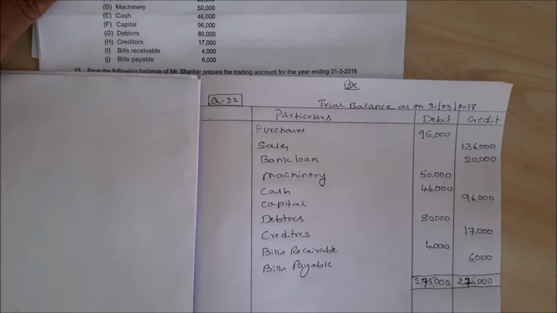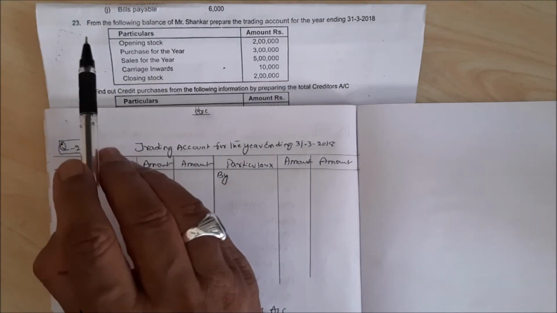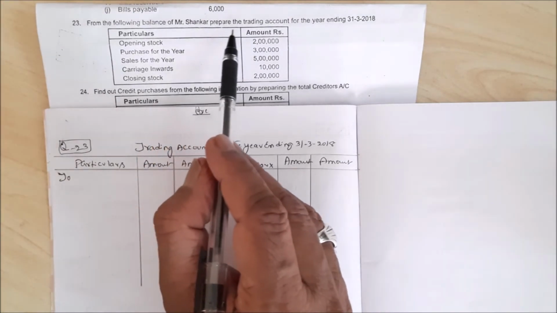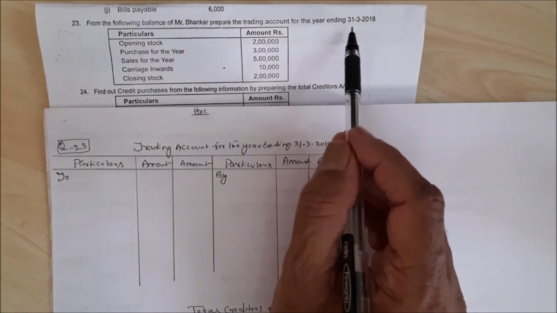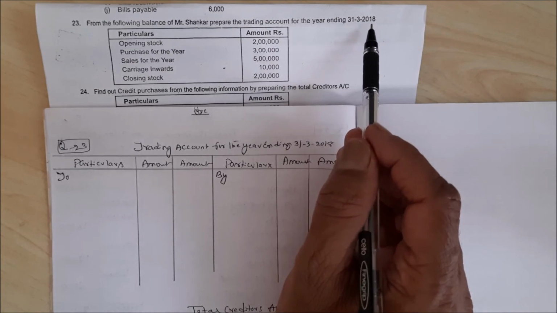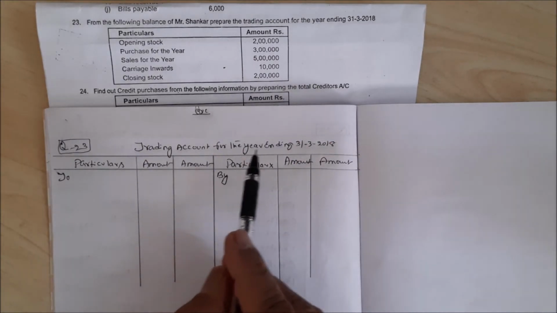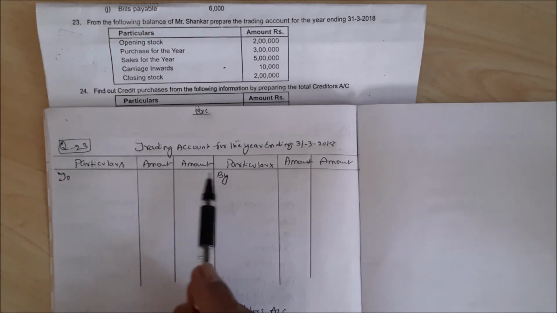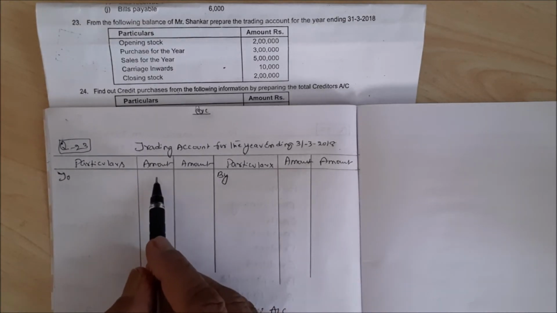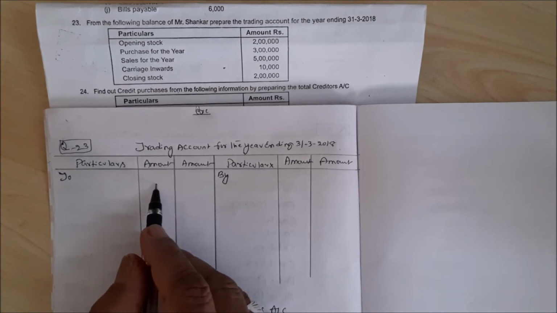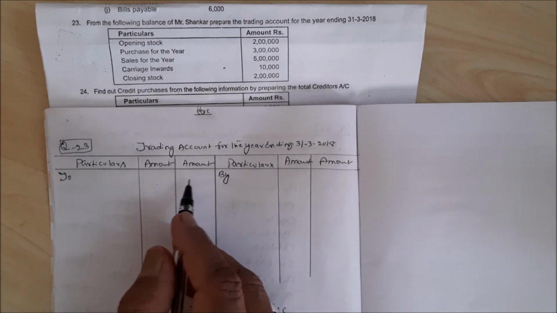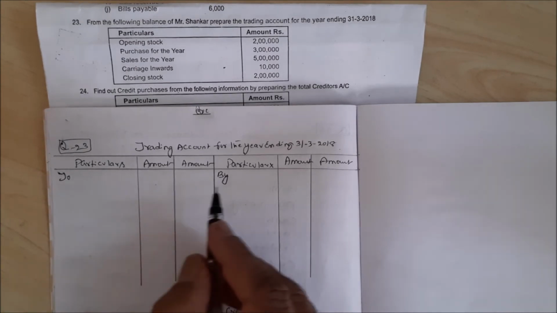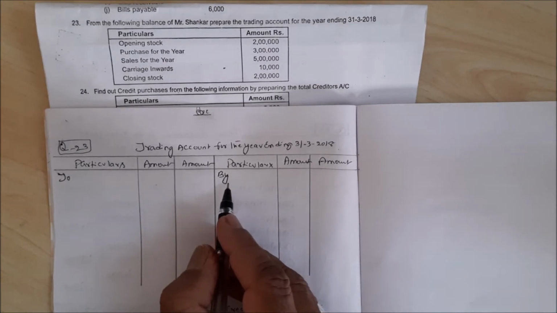Next problem. Now question number 23. From the following balances of Mr. Shankar, prepare the trading account for the year ending 31/3/2018. Particulars, amount, particulars, amount. You may be surprised why I have written amount. One is inner column, the other is outer column. If you have any adjustment, write it in the inner column, then put it in the outer column, net figure.